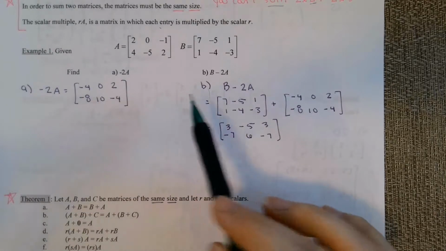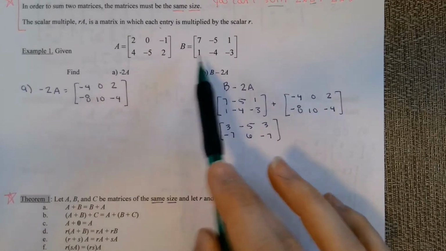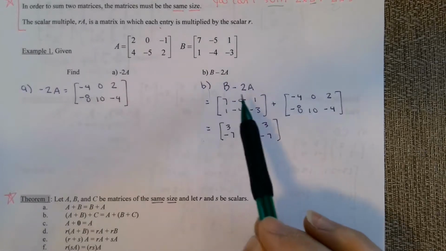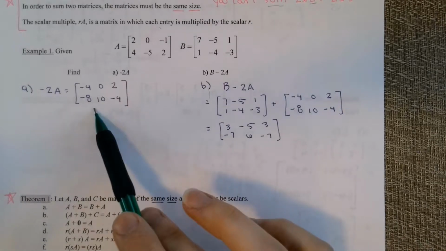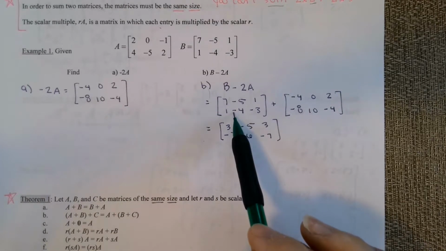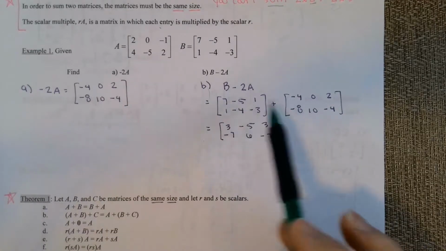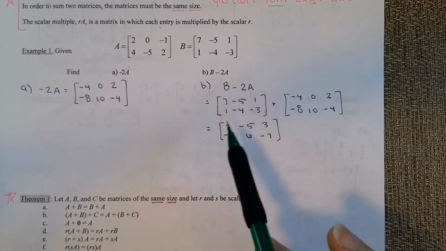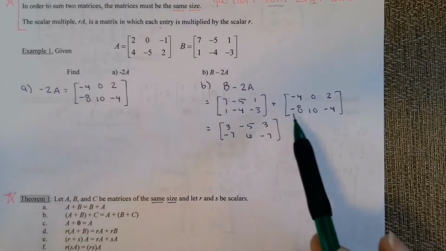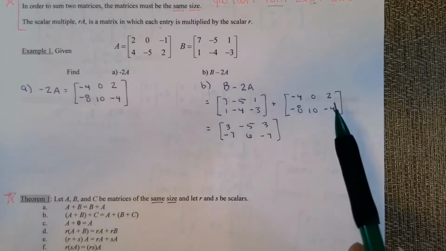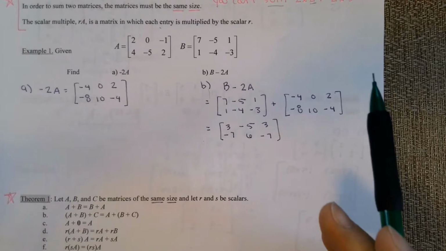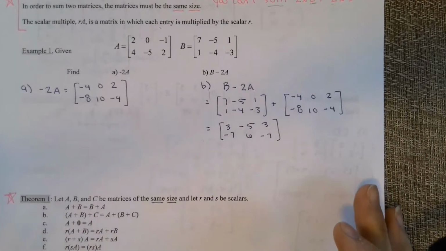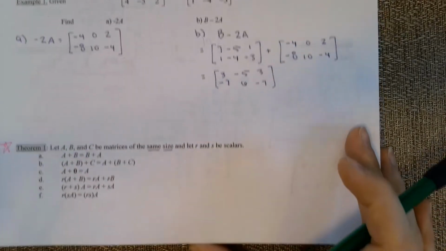Okay. Notice that A and B are the same size, so I can add or subtract them. So if I wanted to do B minus 2A, I'm going to take this matrix and add B to whatever we got over here. And I add each component directly. So 7 plus negative 4 is 3. 1 plus negative 8 is negative 7, and so on and so forth. Okay, so adding two matrices and multiplying by a constant shouldn't feel very different than regular algebra.